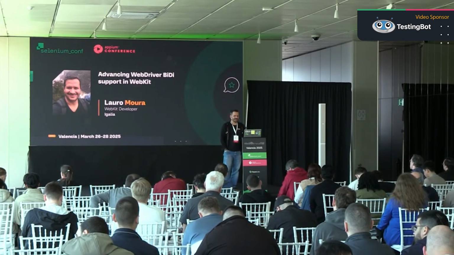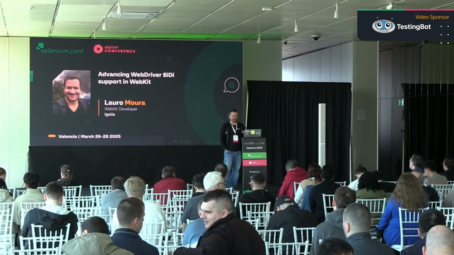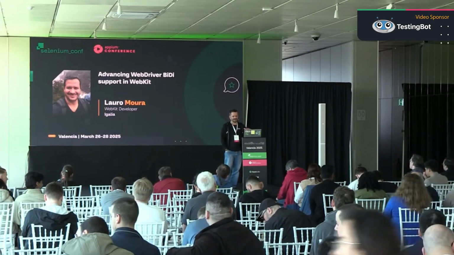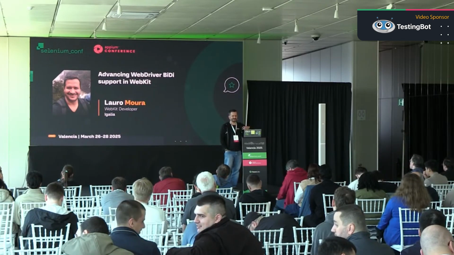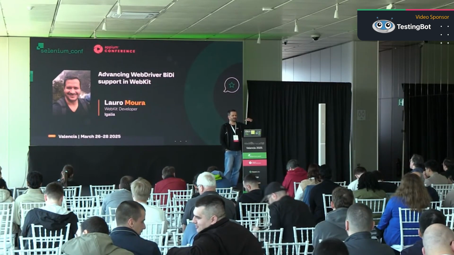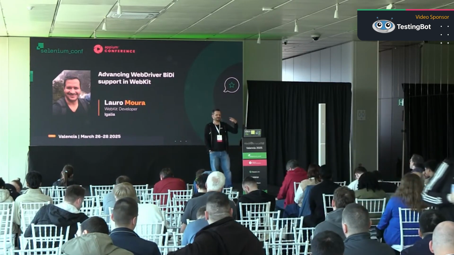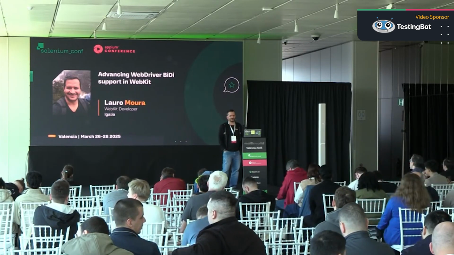But we are talking to other developers, and the ideal goal is that, from the point of view of the WebKit project, you could use an open source driver to control it.